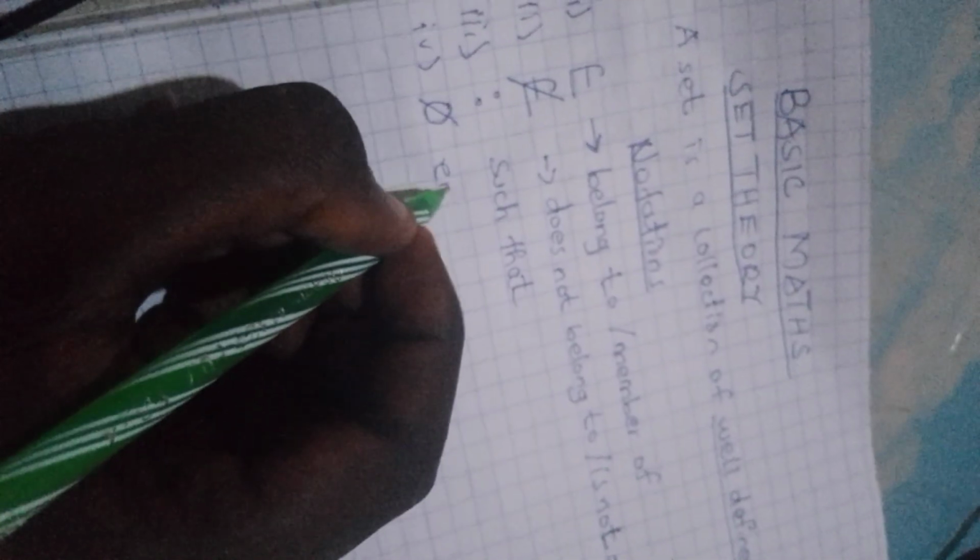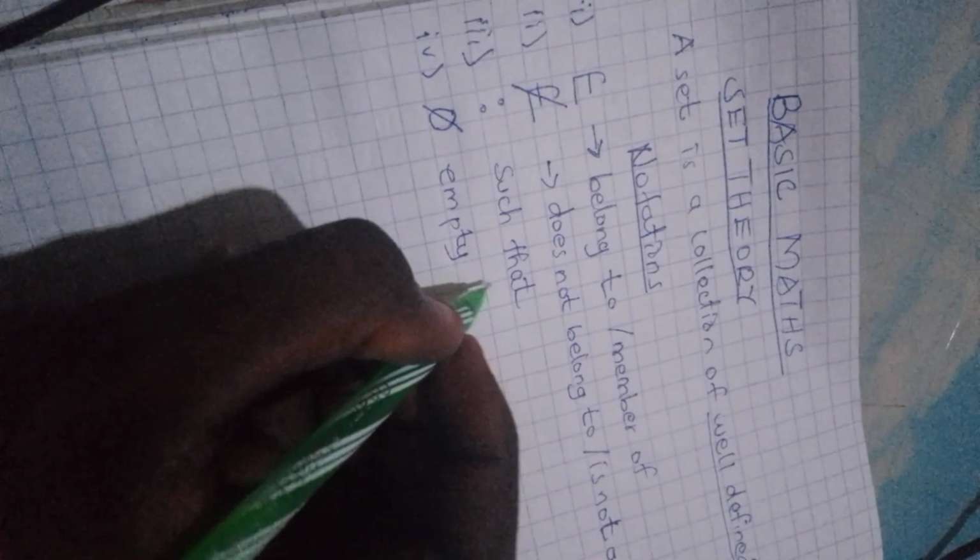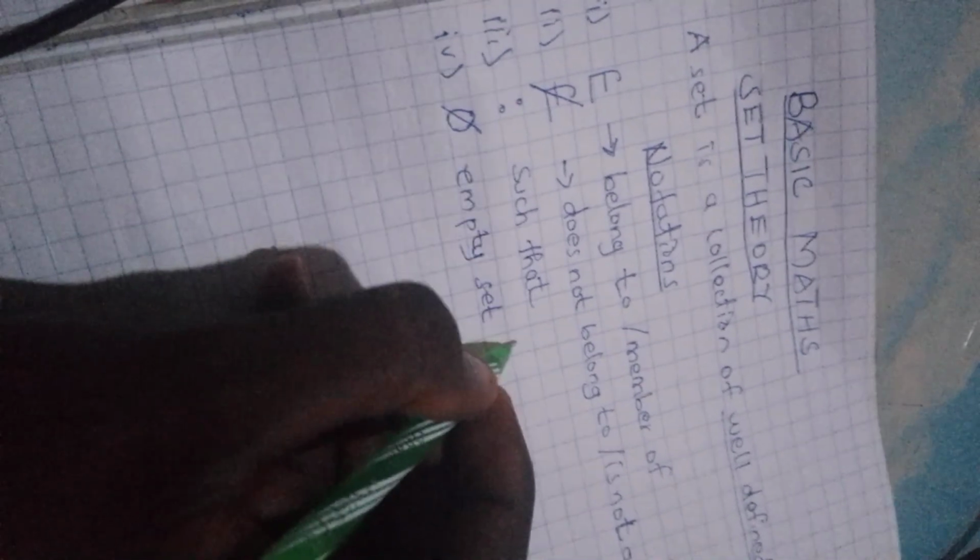It means empty set, or a set with no element.